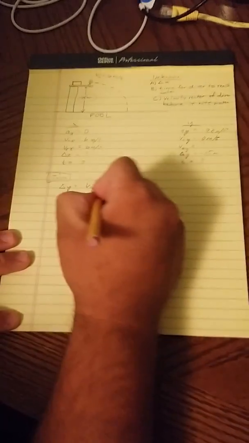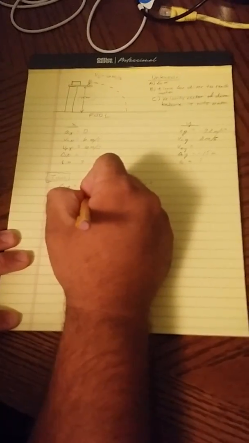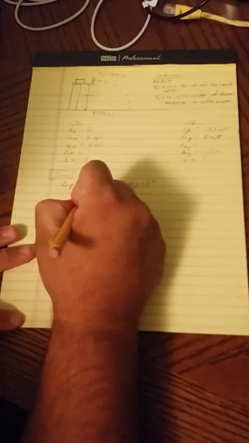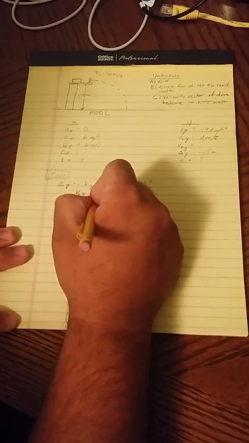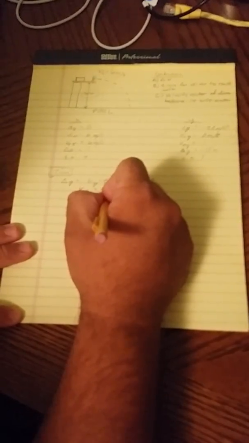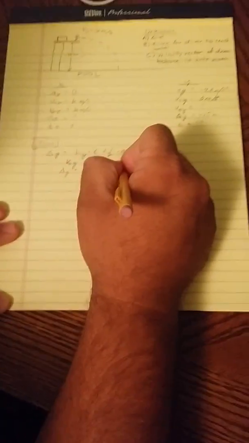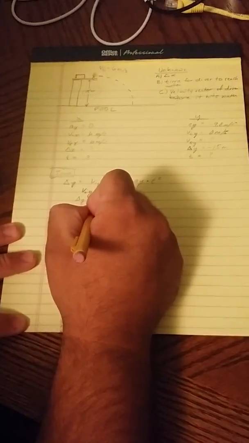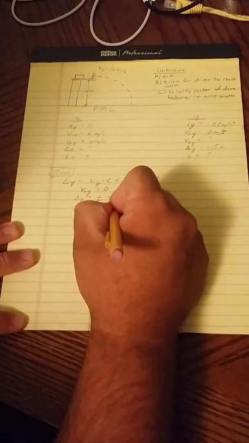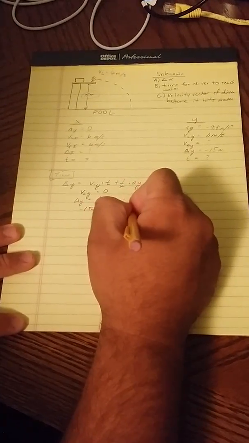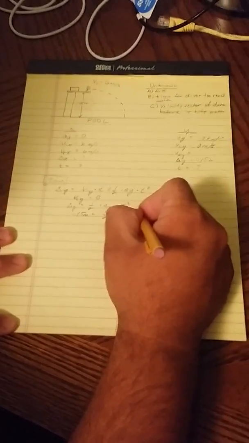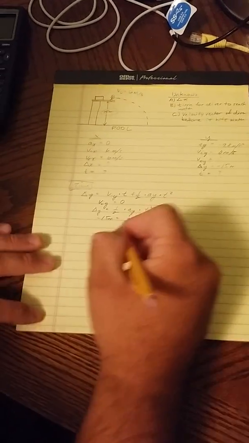We already know what velocity initial for y is, which is 0, so we can change this to 1/2 times acceleration y times time squared, which is 15 meters equals 1/2 times negative 9.8 times t squared.